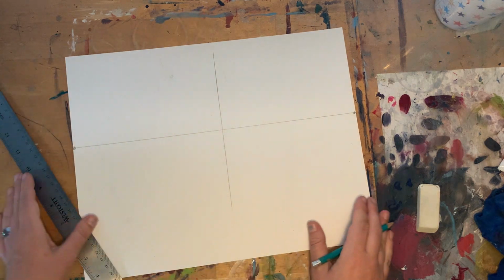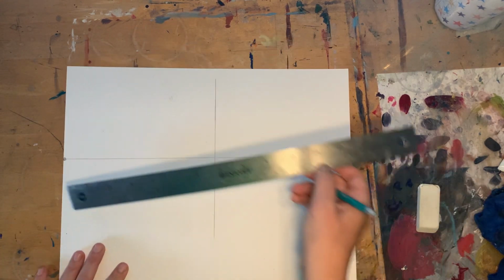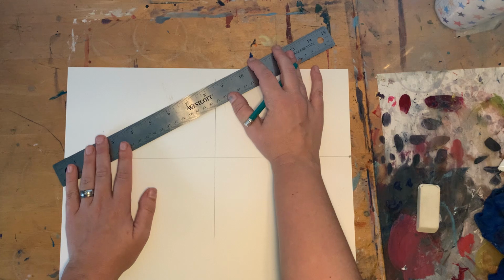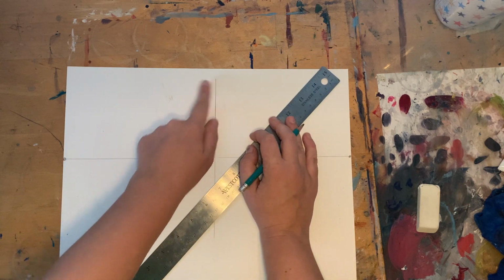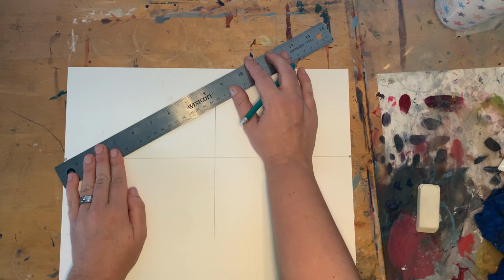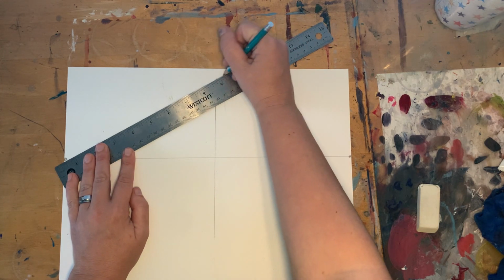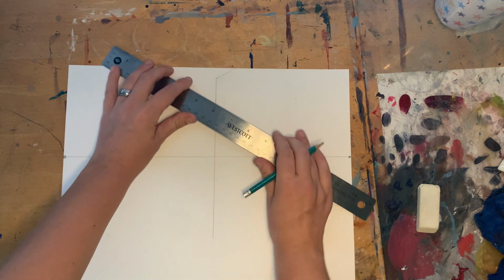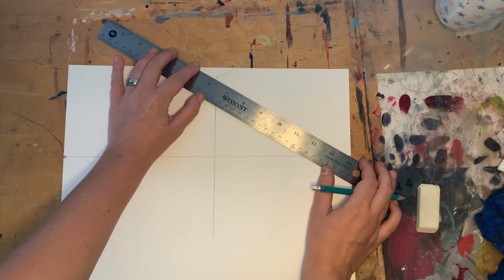Okay, so now to make the ceiling, I have to go from the point up there, and I'm doing the opposite side. So that's the ceiling. Same here.